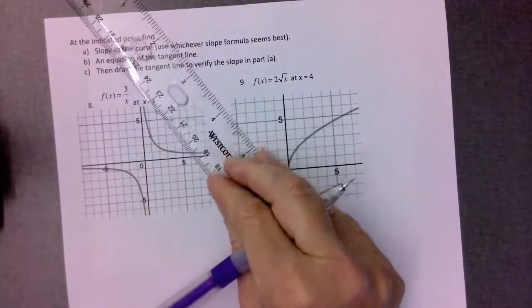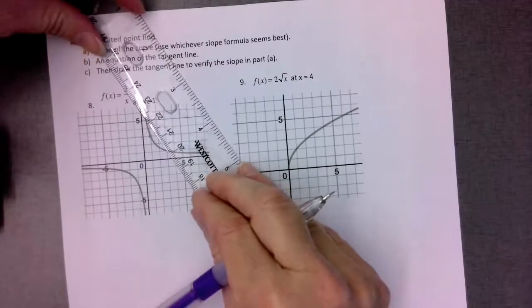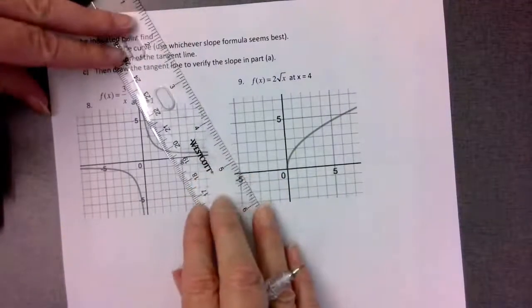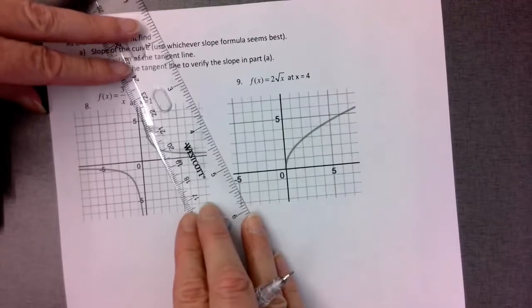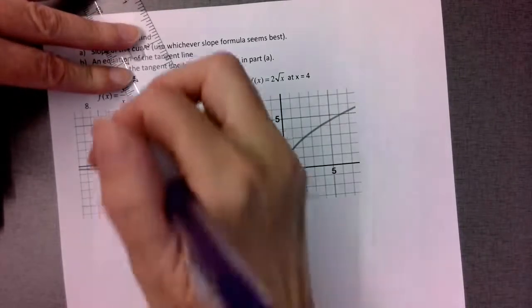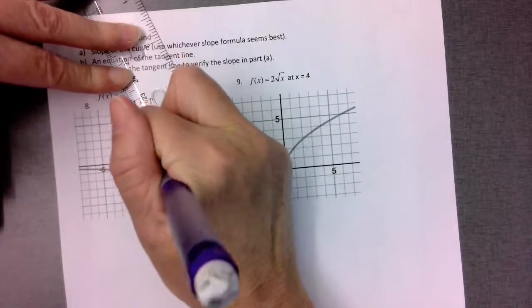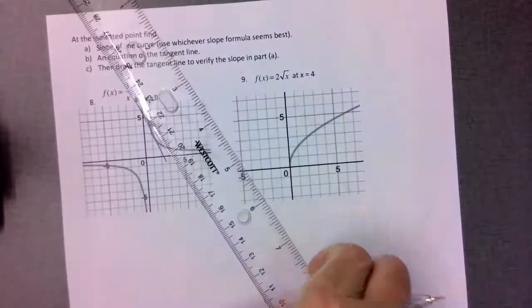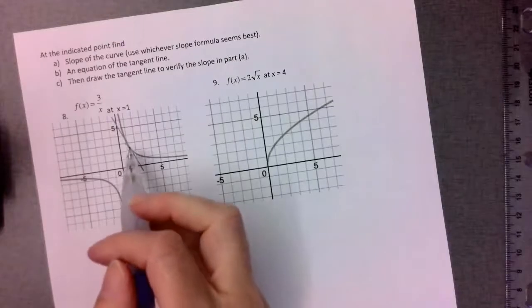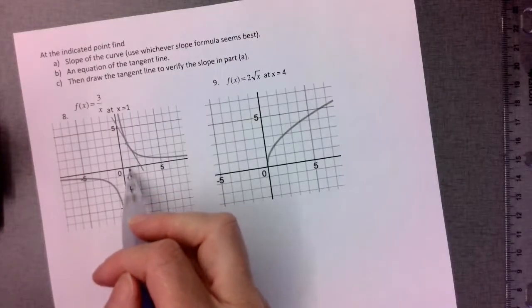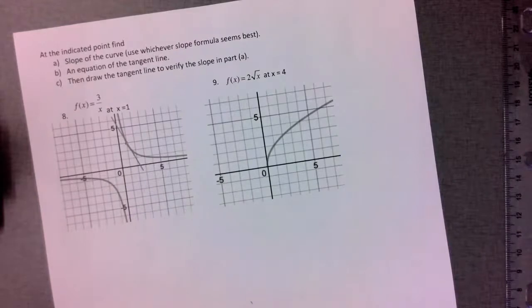Draw the tangent line. It says to verify the tangent line, but I'm going to start with the tangent line. So I'm doing part C first. Setting up my ruler so that it's just about grazing that dot on the curve. So we can see the slope of the tangent line is looking like about -2.5-ish.